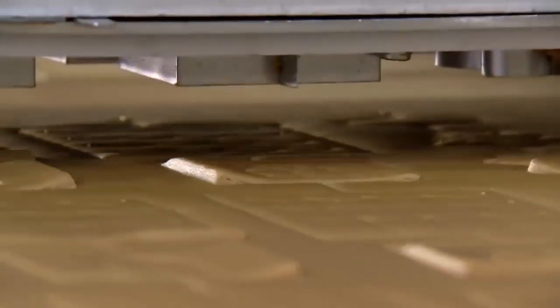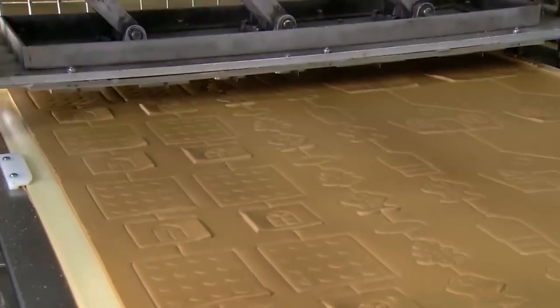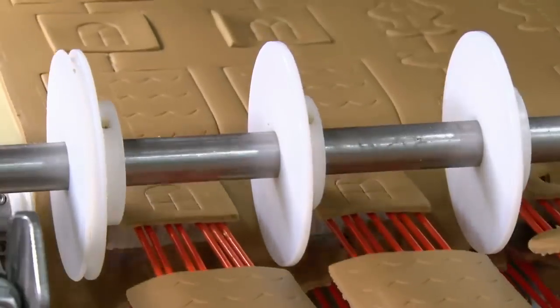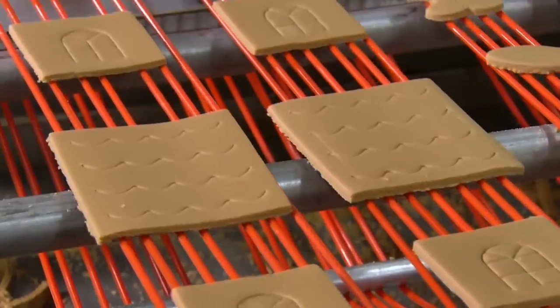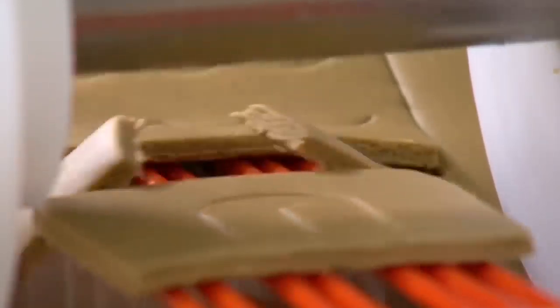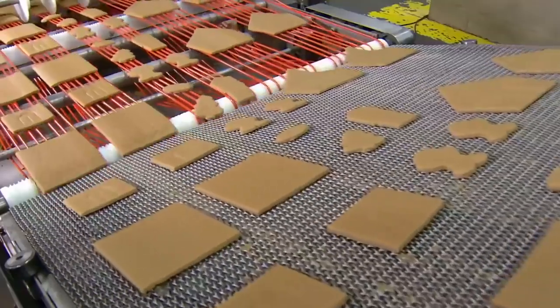The next step is cutting. The dough is cut with something like a cookie cutter to create the elements of the future gingerbread house. The resulting figures are separated from the dough. The rest of the dough is then returned to the dough sheeter, and the whole cycle is repeated. This reduces the amount of waste.